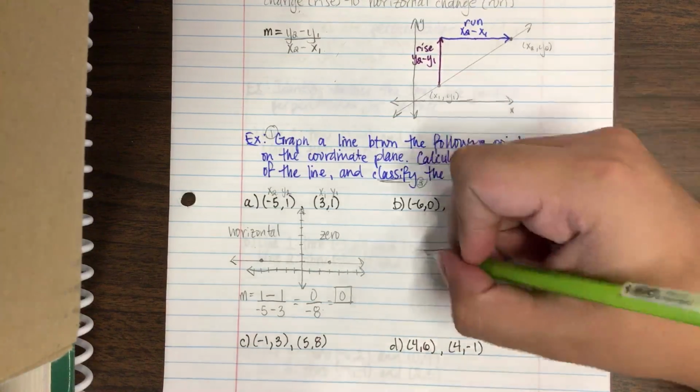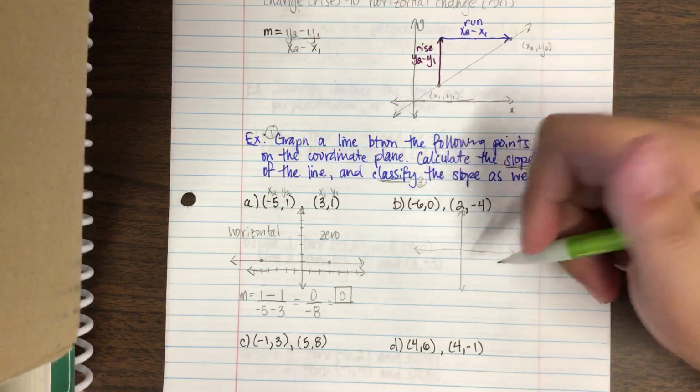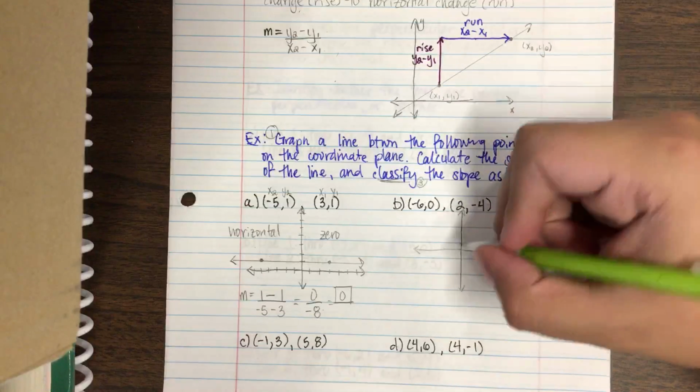Okay, I'm not using my ruler, so I'm kind of not using my resources. You should use your resources to make nice lines, unlike me.